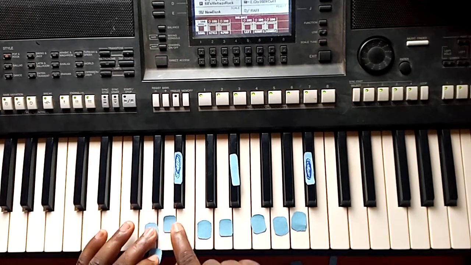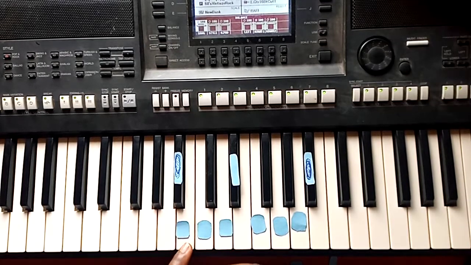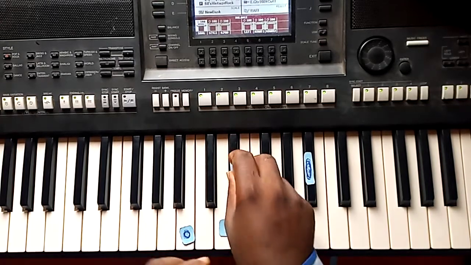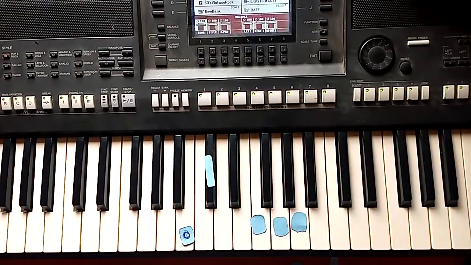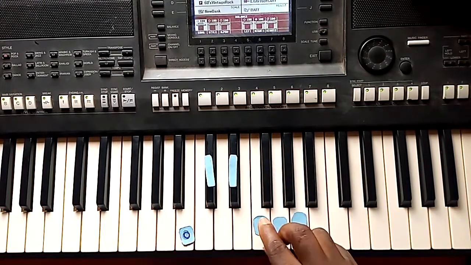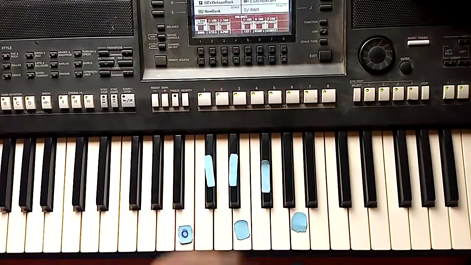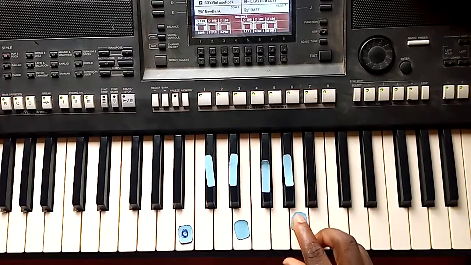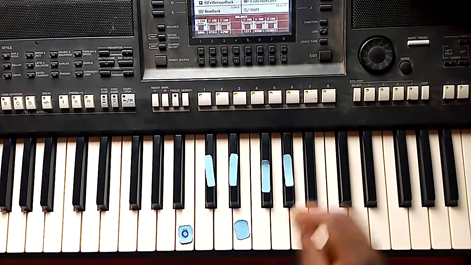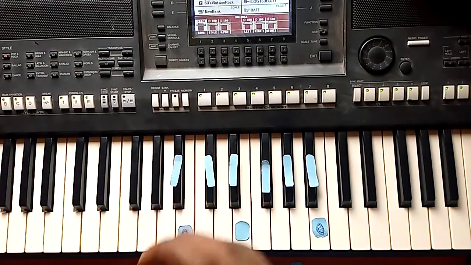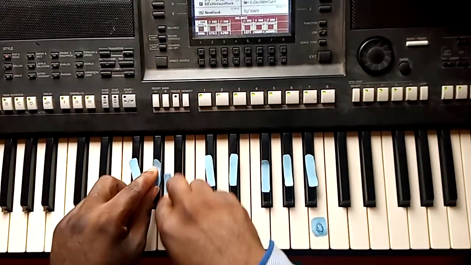Now, when you talk about B major, the root starting from here. So we have something like this. So this is what we're having for this scale.